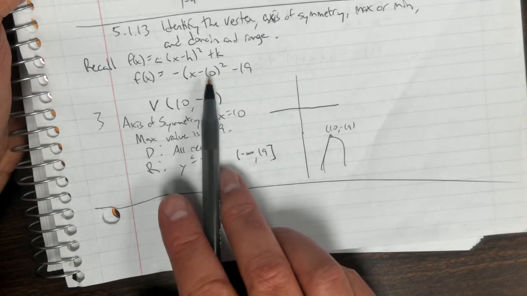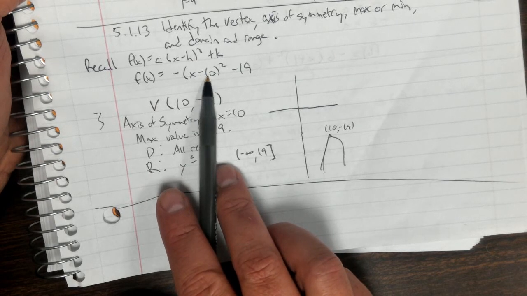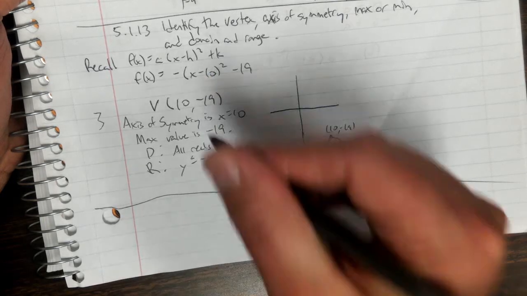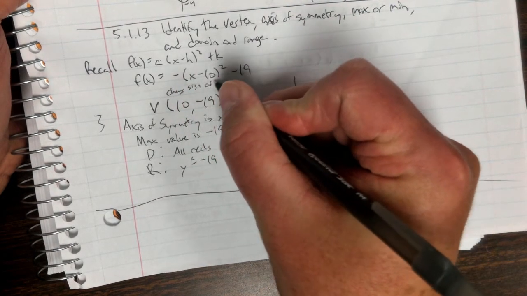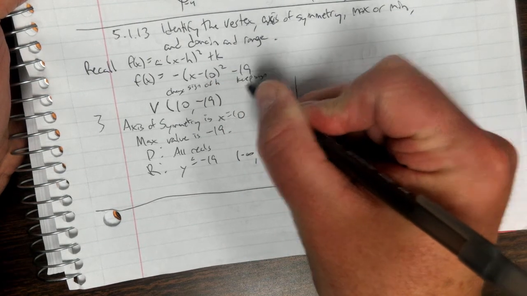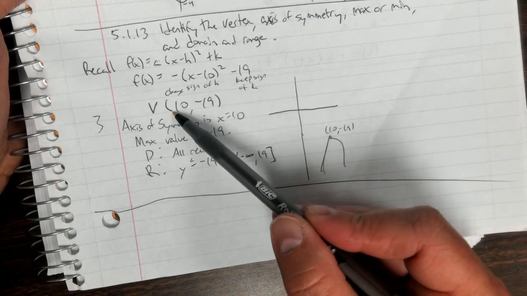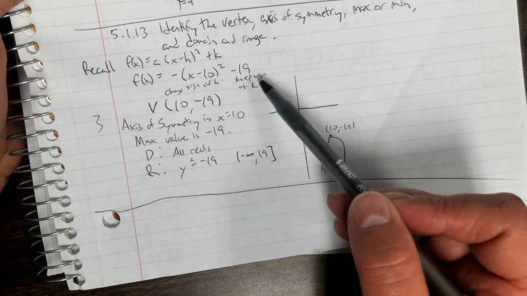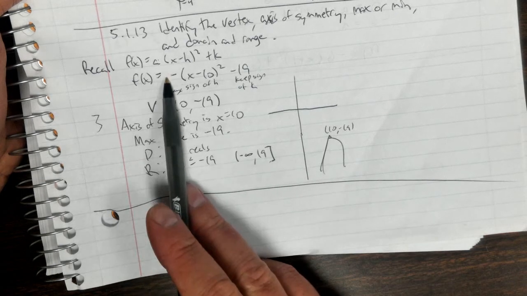So the first thing is your h is this number with a different sign. So you have to change the sign of h, but keep the sign of k. So basically change it from a negative 10 to a positive 10 and keep this a negative 19. So that would be it.